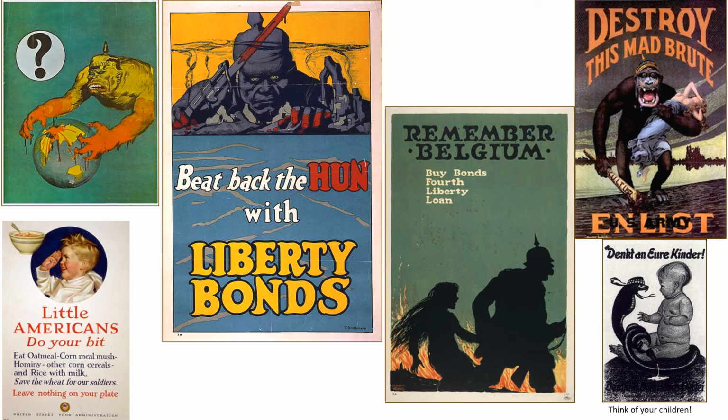The United States actually creates its own government organization, the Committee on Public Information. This is a government organization led by a guy named George Creel, who was friends with Woodrow Wilson. And their job is to sway American public opinion. It's the first time, not the last, but the first time ever in American history that a government organization is created to try to tell their own people how they should think and perceive this conflict.